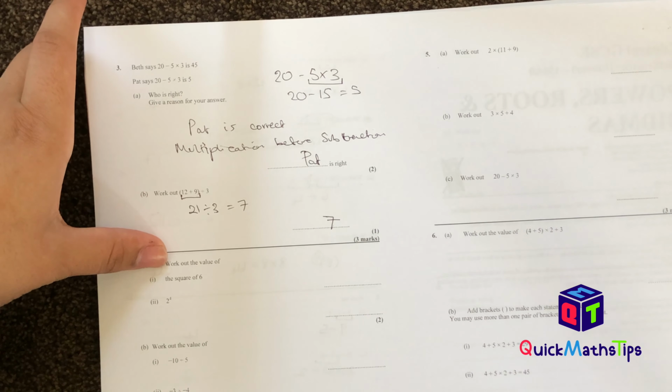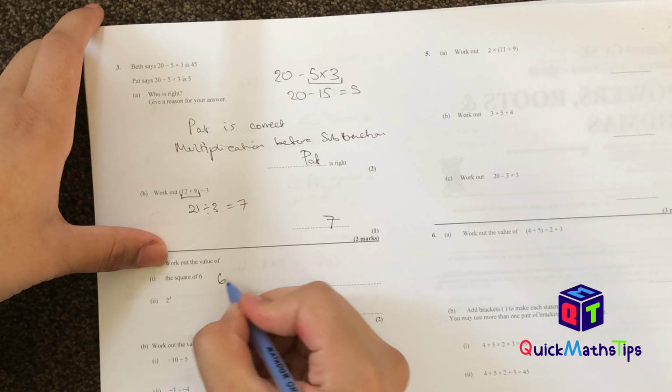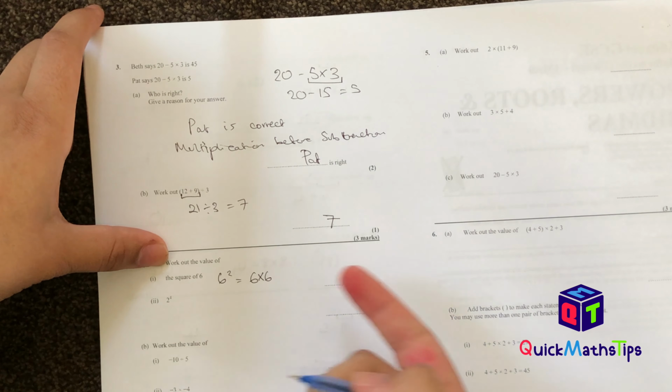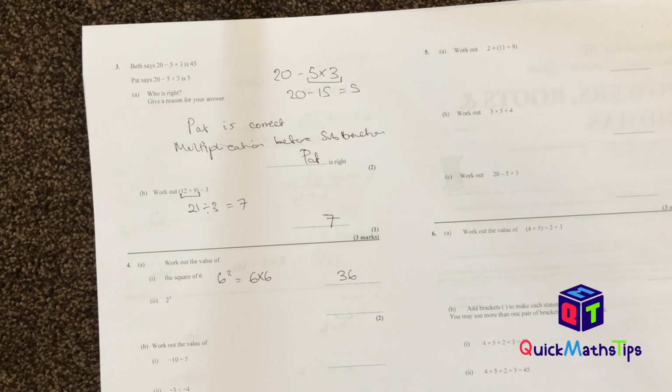Now this says work out the square of 6. So what does the square of 6 mean? Okay, this means that I need to do 6 to the power 2, which means I need to multiply 6 by itself twice. 6 times 6 will give me 36, so the square of 6 is equal to 36.